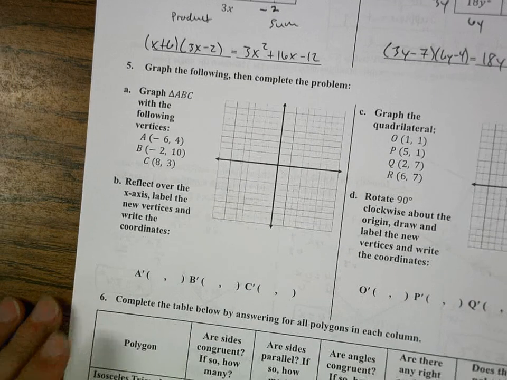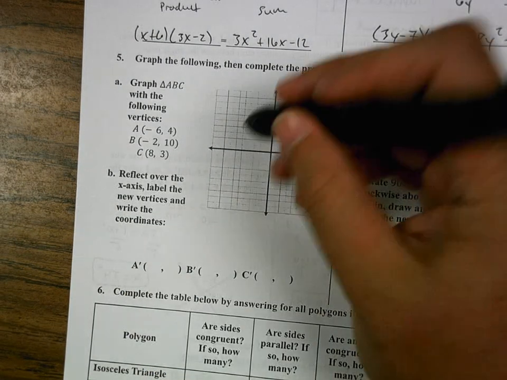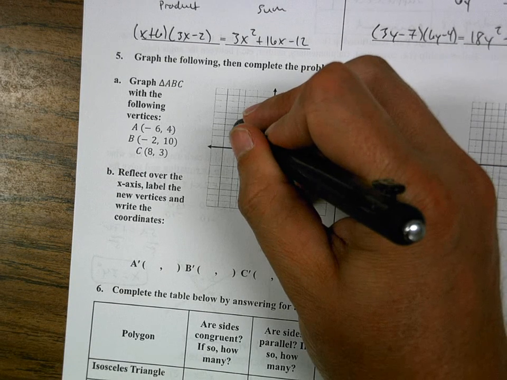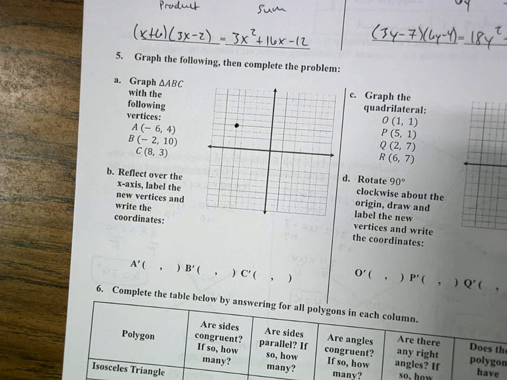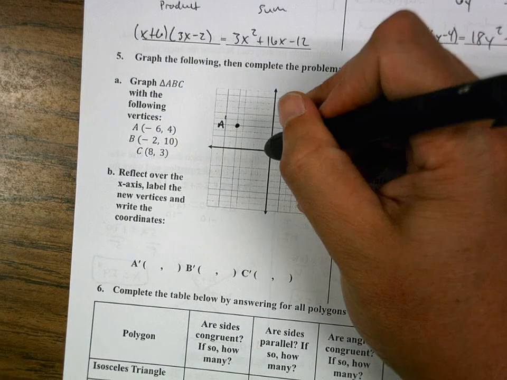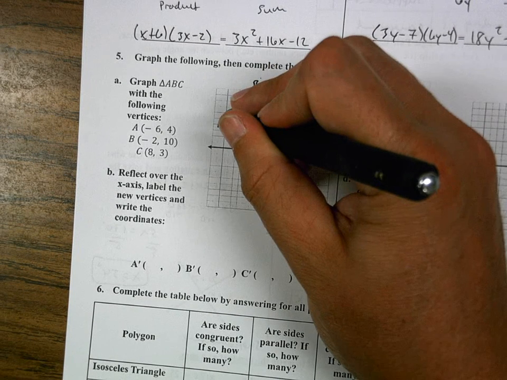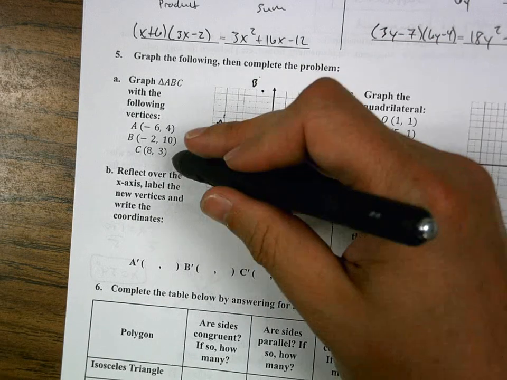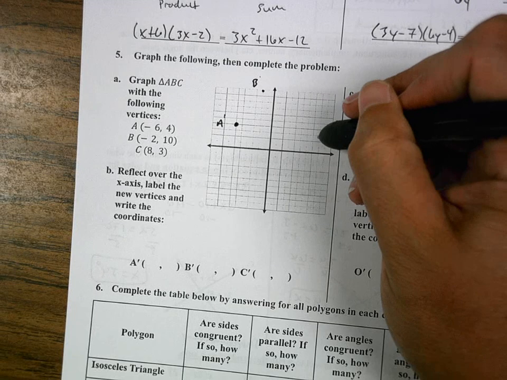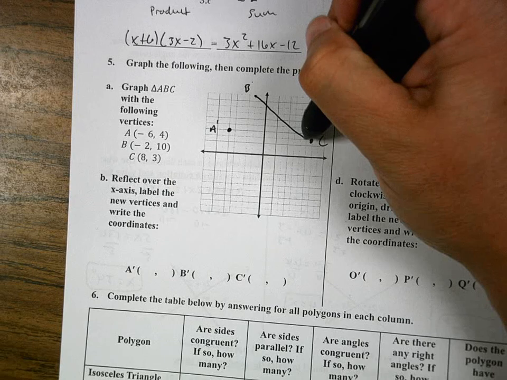Okay. For the graph, I apologize, it's kind of hard to read. But we should have negative 6, 4. So negative 1, 2, 3, 4, 5, 6. 1, 2, 3, 4. We'll label that A. B is located at negative 2, 10. So here was B. There shouldn't be a prime on there. And C should be right 8, 1, 2, 3, 4, 5, 6, 7, 8, up 1, 2, 3. And there's C. Connect them all to make our shape.